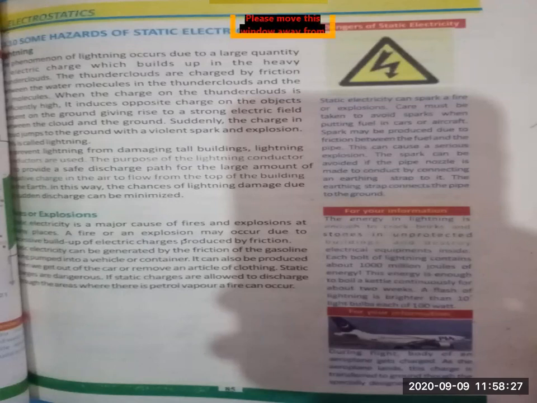So it provides so many advantages. We can paint the car. It provides the electrostatic air cleaner. It is used in the photocopy machine, in car painting, and in extracting dust particles from carpets. There are so many advantages of electrostatics, but side by side, it has disadvantages as well. I told you lightning is a disadvantage of static electricity. So static electricity has advantages as well as disadvantages.